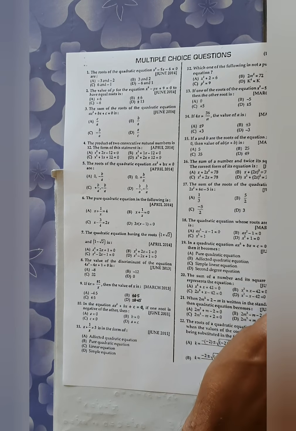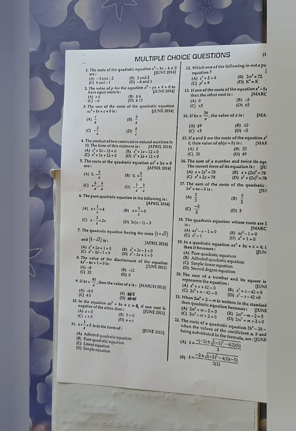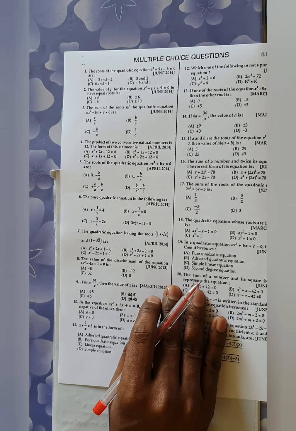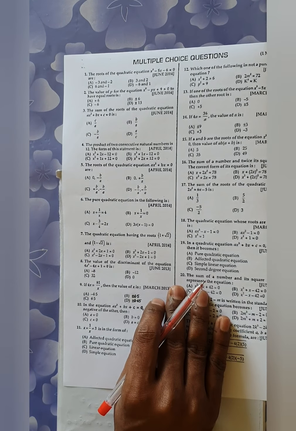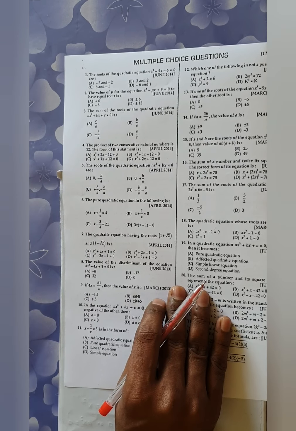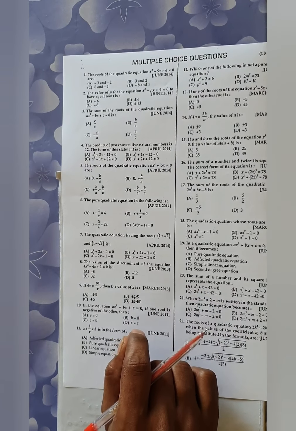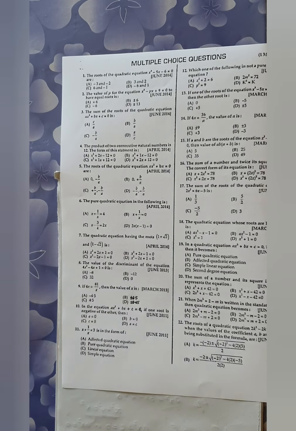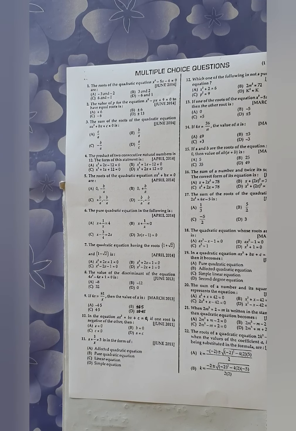So, I hope now we have got an idea of what a pure quadratic equation and an affected quadratic equation are. Now, we are going to move on with one of the exercise problems which you have in your syllabus, which says check whether the following are quadratic equations or not. You will be given some equations, and it's my duty to check whether each is a quadratic equation or not. We'll go forward.